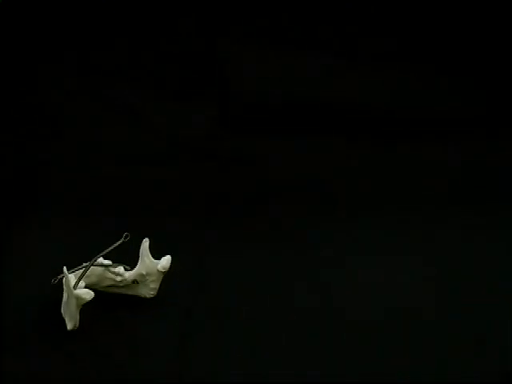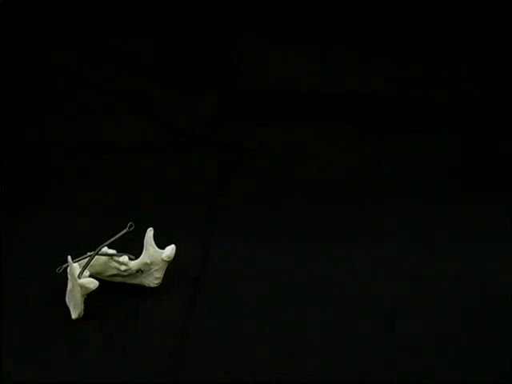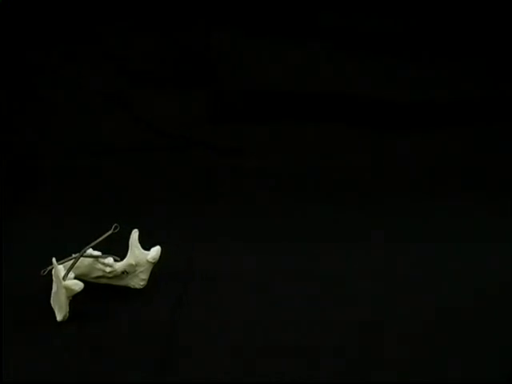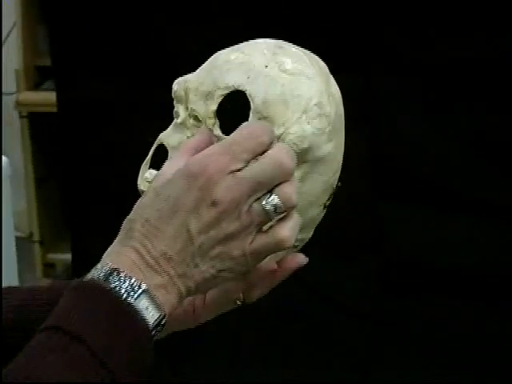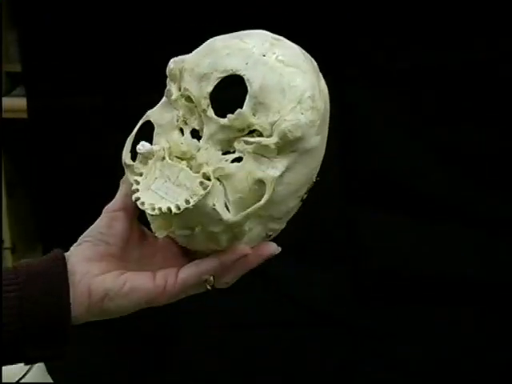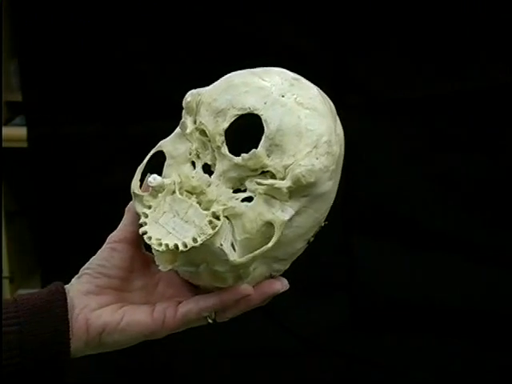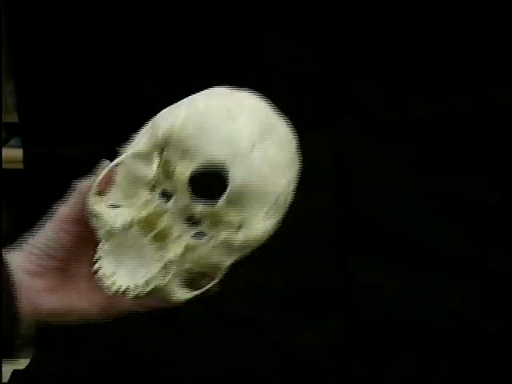The next bone we're going to cover is the occiput. Okay? The occiput is at the inferior part of the skull and the back of the skull. It houses the important hole, the foramen magnum, for the spinal cord.